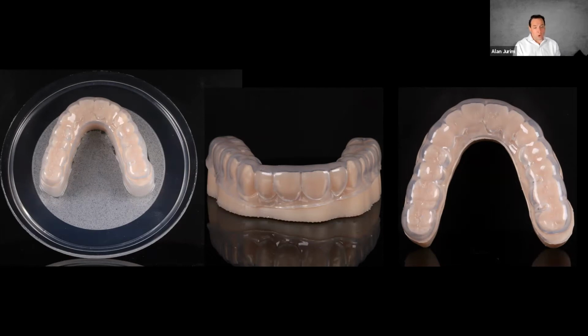And we can also increase the speed that restorations can be manufactured because we don't have transit time, and also increase the level of communication. We tend to get better results in less time with lower costs. And that's really what brings all this home for me. It's not the fact that we can say that we like to do digital dentistry. It's really that we're doing better dentistry. We're doing it at a lower cost, and we're doing it with better results.